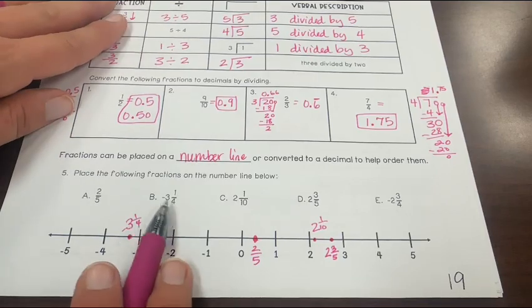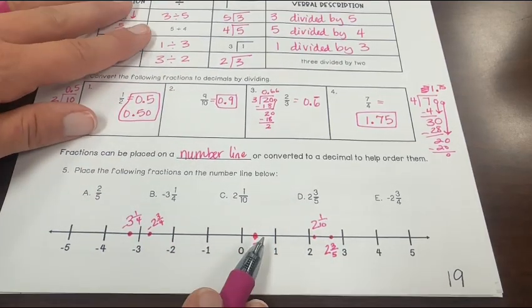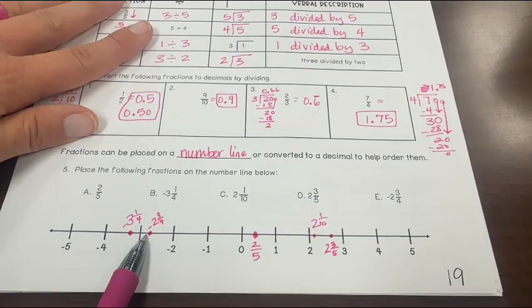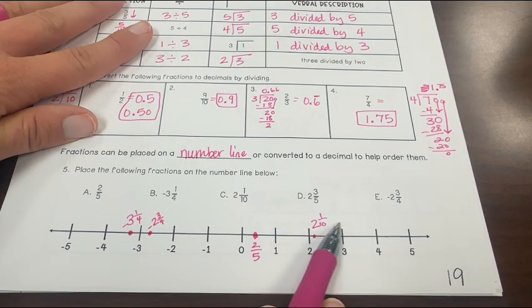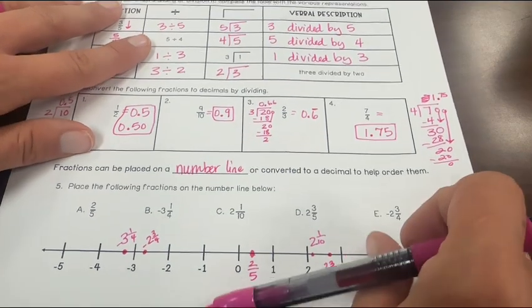So again, you can always turn these into decimals if you need help putting them on the number line. And now it's very easy. If you were going least to greatest, you'd start with this number and go this way. If you were going greatest to least, you'd start this way and number them that way.